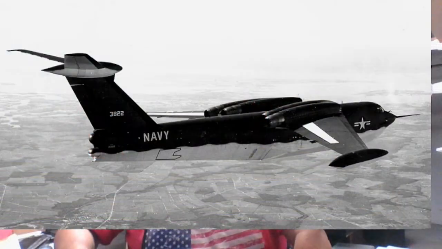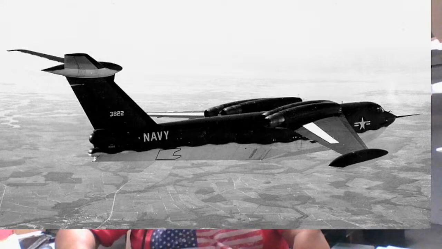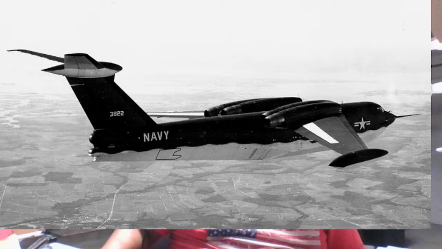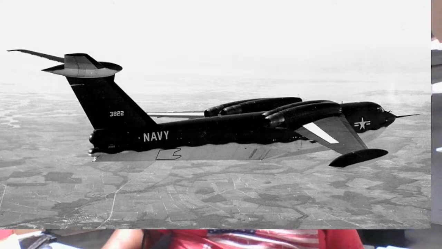Do you know the name of this plane? I do. Yes, it is the Martin P6M Seamaster. The XP6M made its first flight from Chesapeake Bay on the 14th of July, 1955. There you see it painted up in the colors, dark blue.